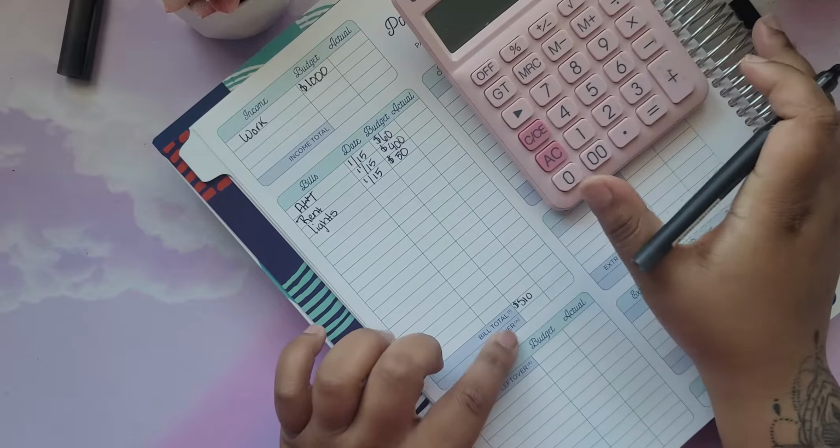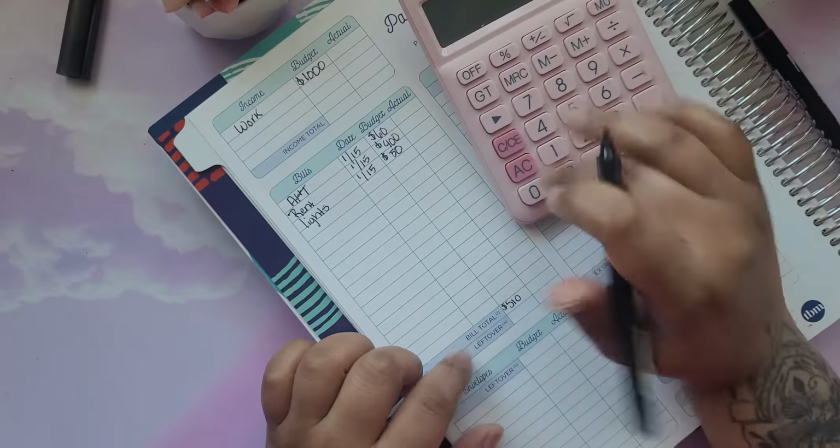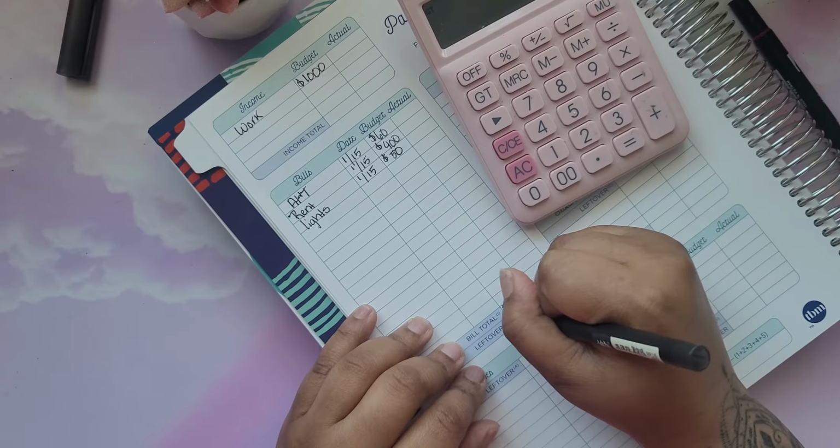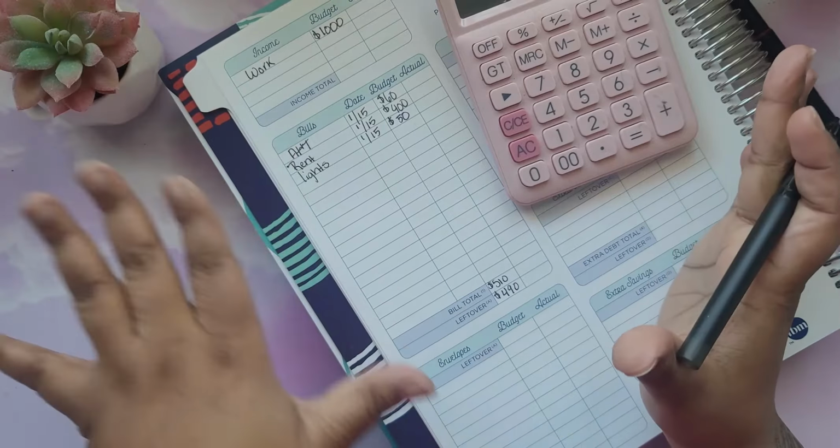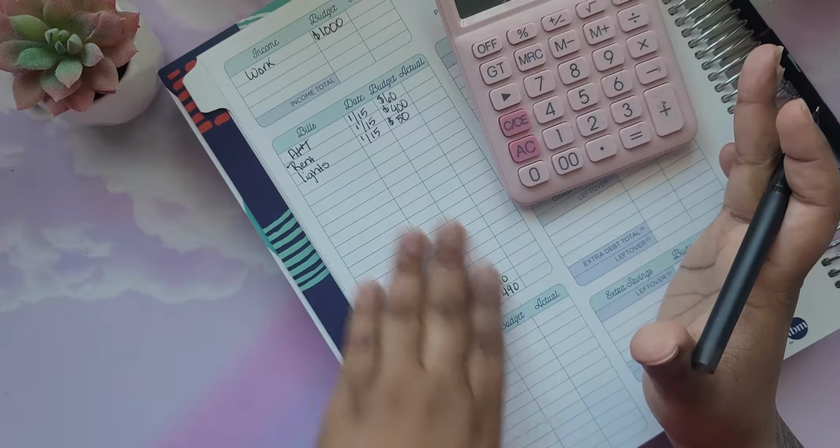And then you take whatever you have left over. So you do 1,000 minus 510, and now you have $490. Let's just say this is your free paycheck and you're just budgeting ahead.